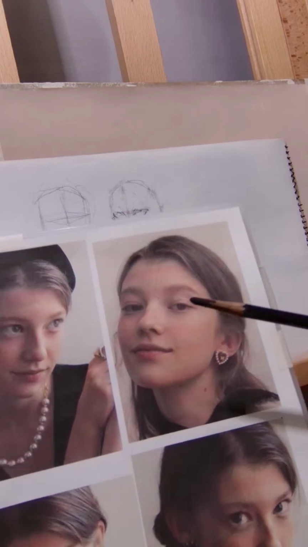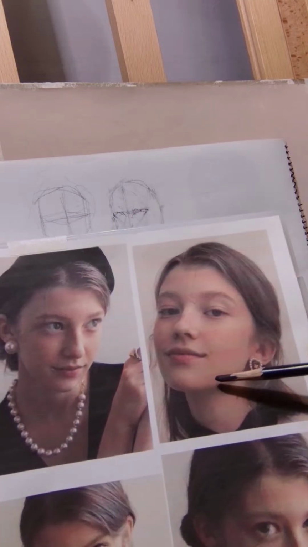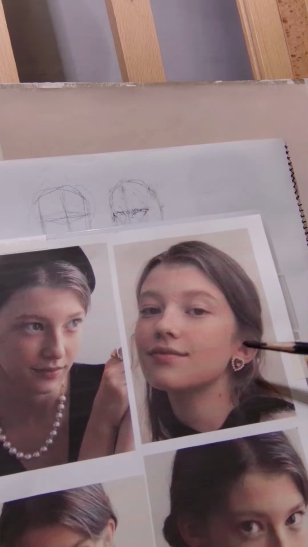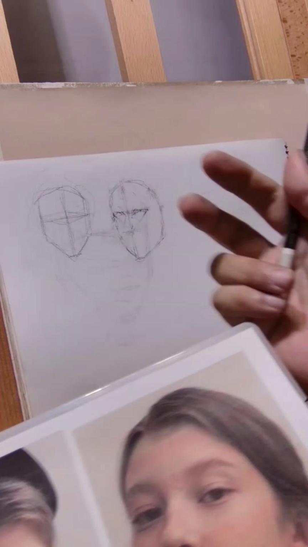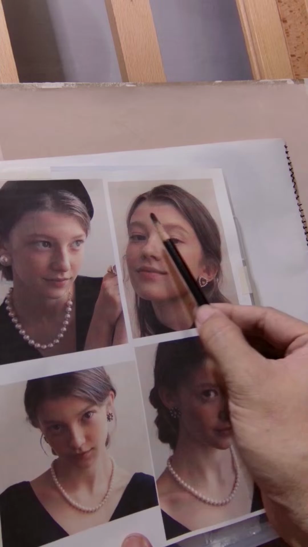So if we have something like this, we draw the mask first. Then we can adjust where to angle the mask, and we can create these lines in the mask.